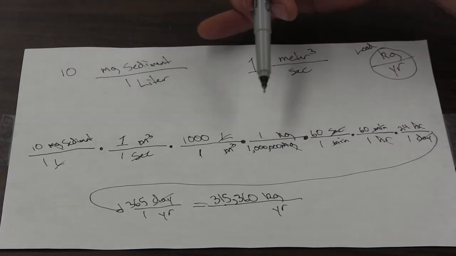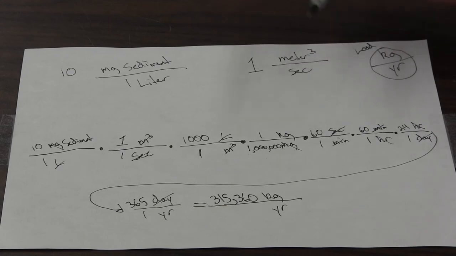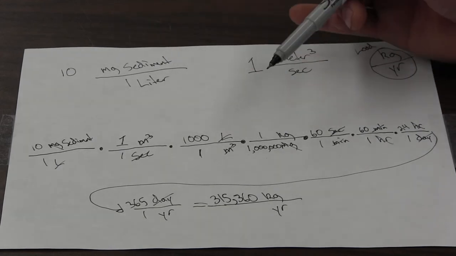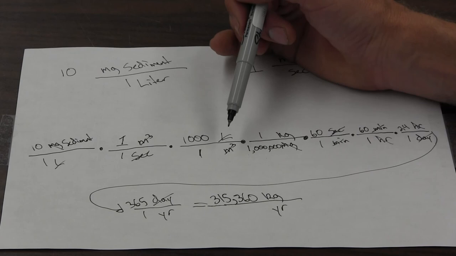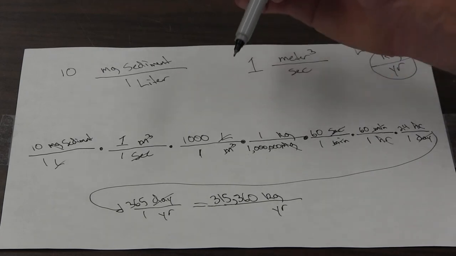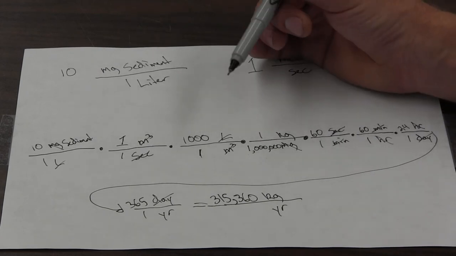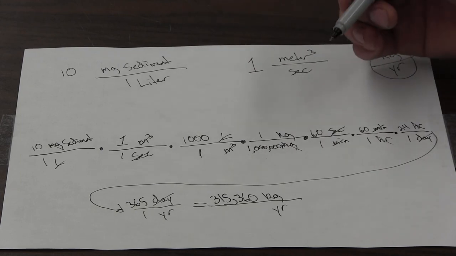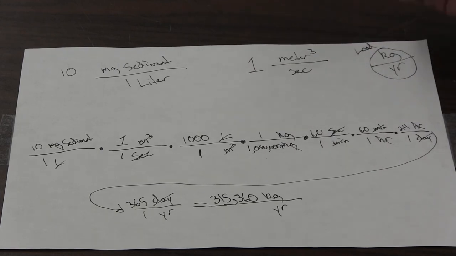So by keeping track of my units, I start out with what I'm given, and then I use conversion factors to get to the units I want. This process is dimensional analysis, and what I've walked through here is what we have set up in parallel in the Excel spreadsheet so that you can quickly modify numbers and think about different loads for your homework this week.